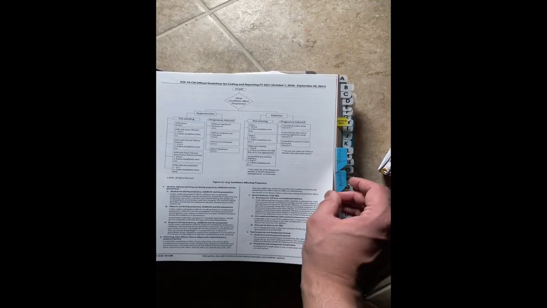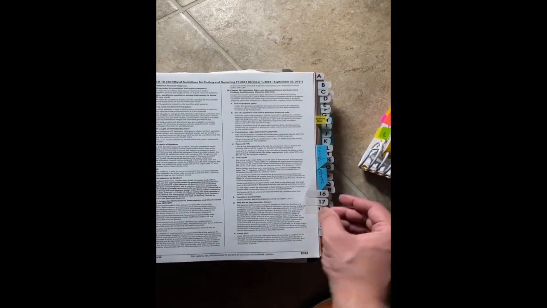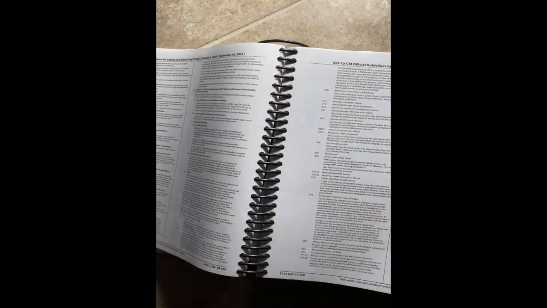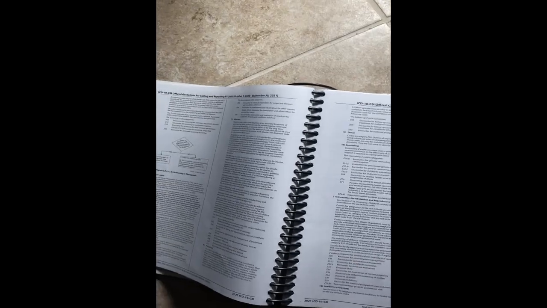All those chapters are on that same page. 16, 17, 18 are on the same page. And then 19 is by itself. It's a longer section. That's 20. And then finally you have your section 21. So that's all the associated chapters and each of the guidelines on ICD-10.